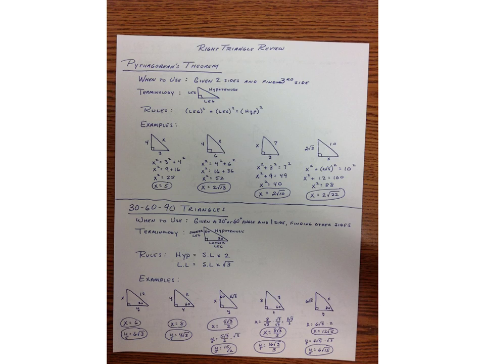Same type in the second example. 2 legs are 4 and 6. So we set our equation up again. X squared equals 4 squared plus 6 squared. Multiply those out, gives us 16 plus 36 is 52. This time when you take the square root, you have to simplify that radical. Square root of 52 can be broken down into the square root of 4 and the square root of 13. Square root of 4 is then 2 radical 13. You do have to simplify all of your radicals.